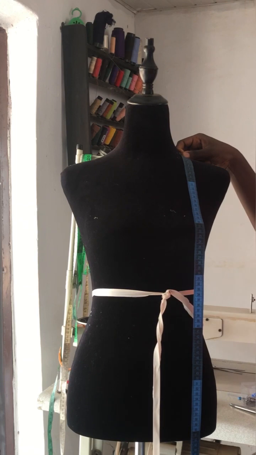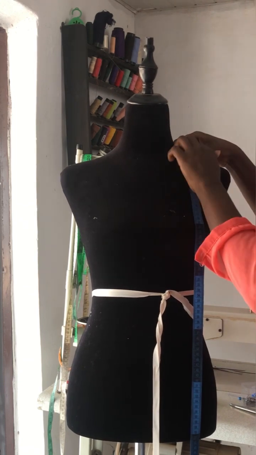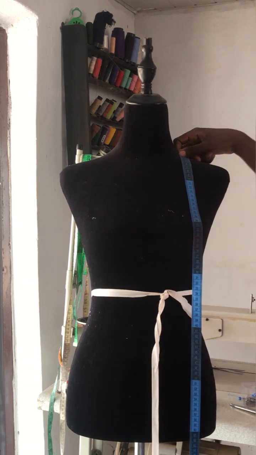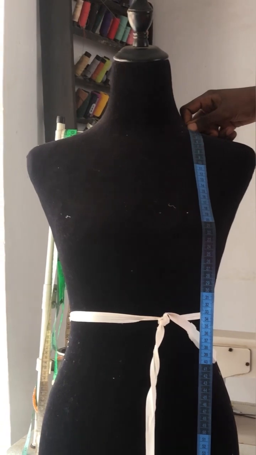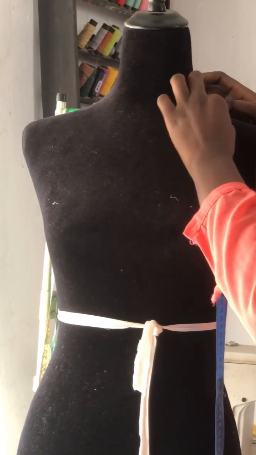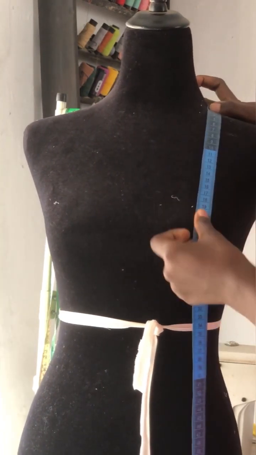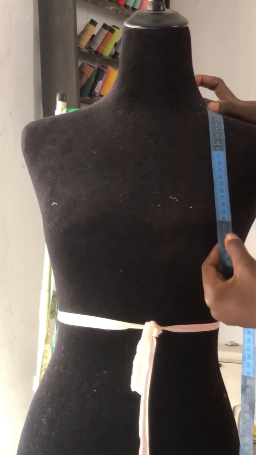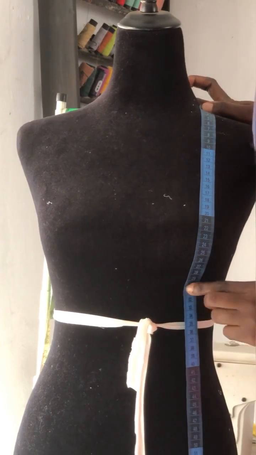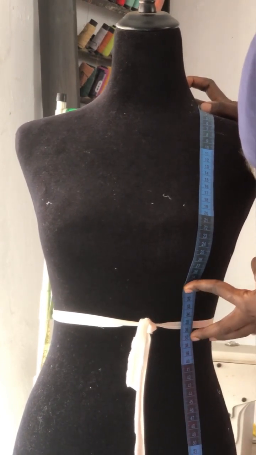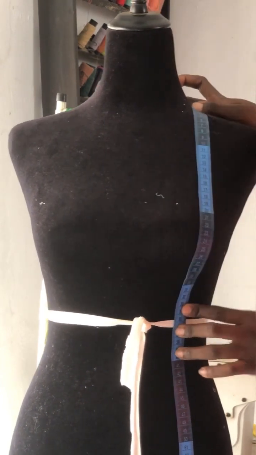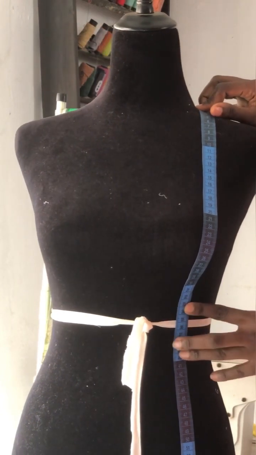Make sure that it is on that highest point of your shoulder, and you take it to your bust point. Let's zoom in so that we'll see better. From that highest point of our shoulder, we hold our tape down. Please don't make that mistake, just hold it down. We take it to our bust point. When you take it to your bust point, you don't need to remove the tape and put it back. From our bust point, we take it to our under bust. From our under bust, we take it to our waist also. So this is our nape to waist, which is also what we call front body length.